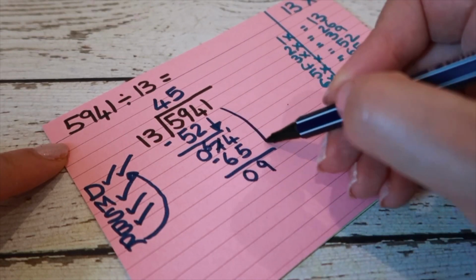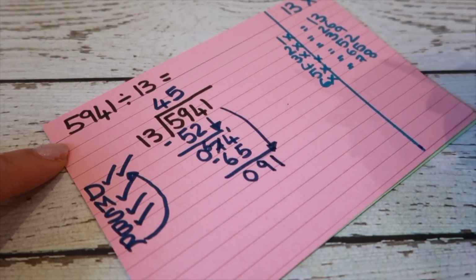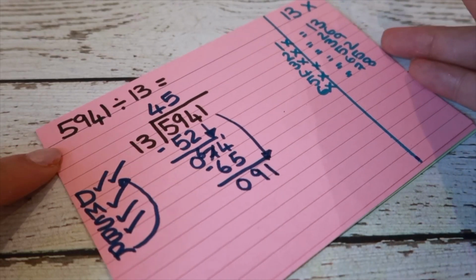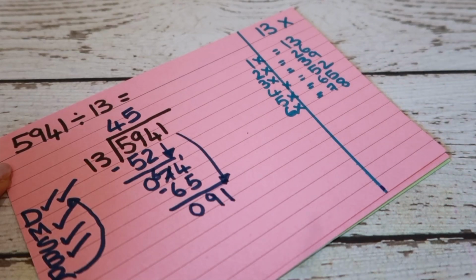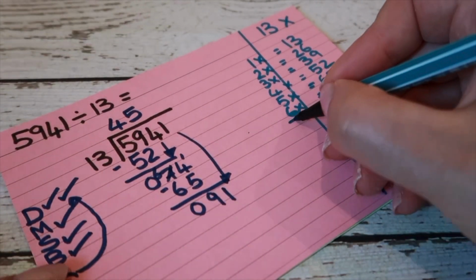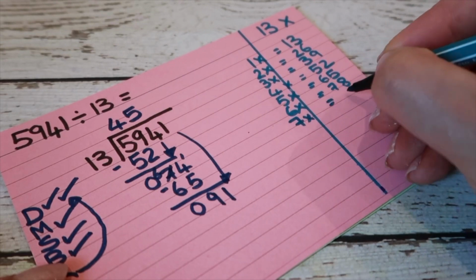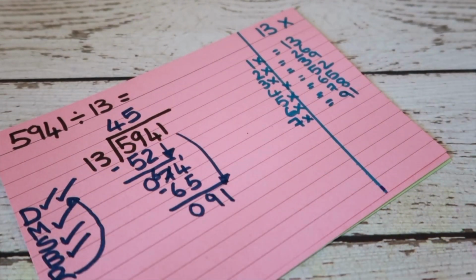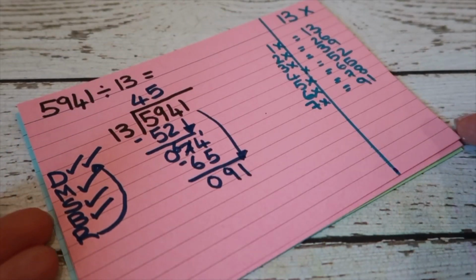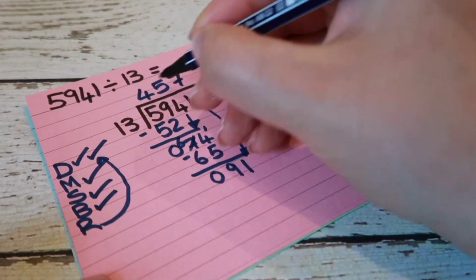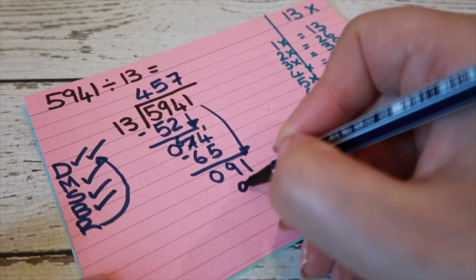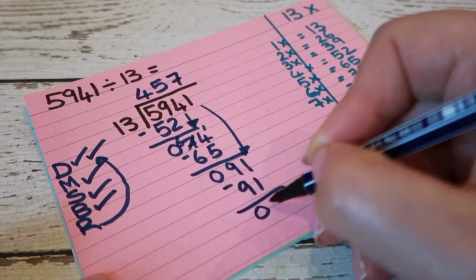And then I'm going to bring down the next digit, which is 1. So now I've got 91. Now I'm just checking my chart and I don't have that many, so I need to go on and do 7 times 13. Which happens to be exactly equal to 91. So back to my division question, 91 divided by 13 would be 7 times. And then I need to multiply, 7 times 13 is 91.